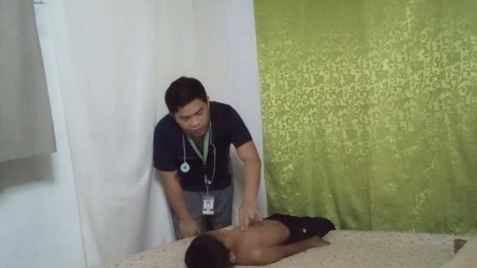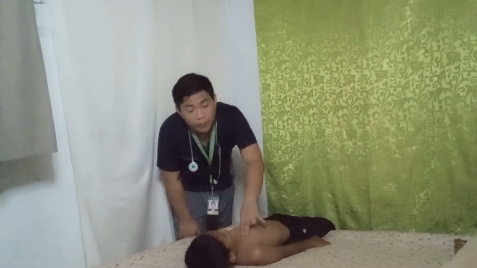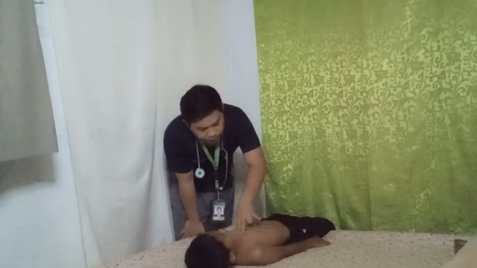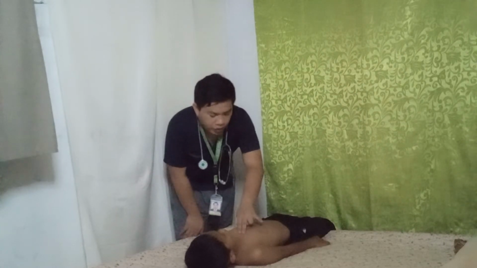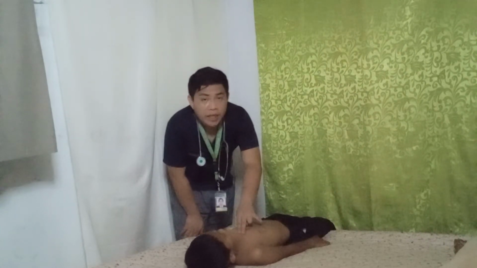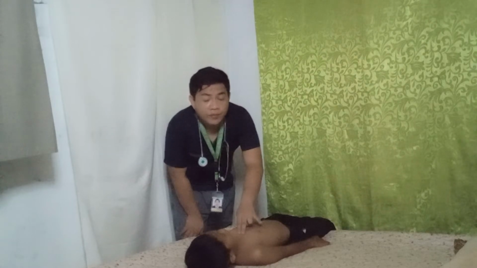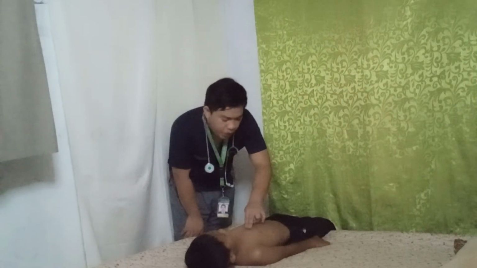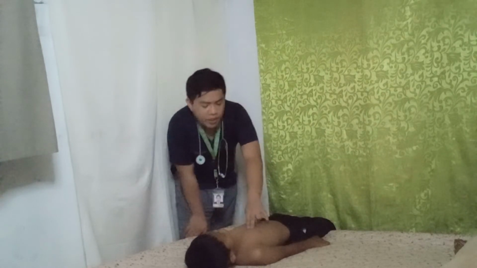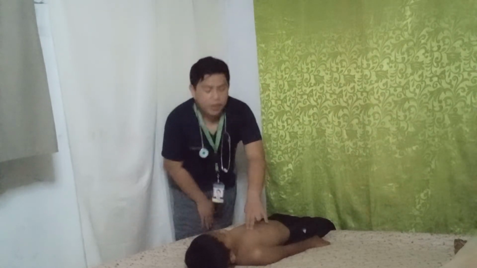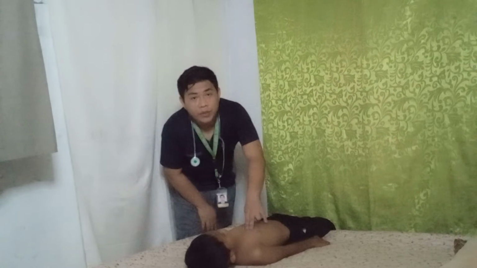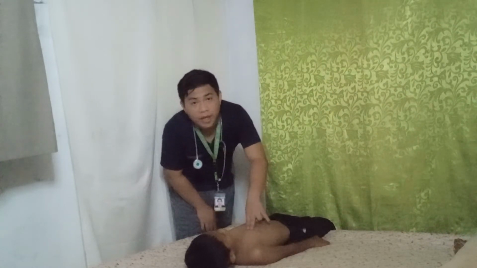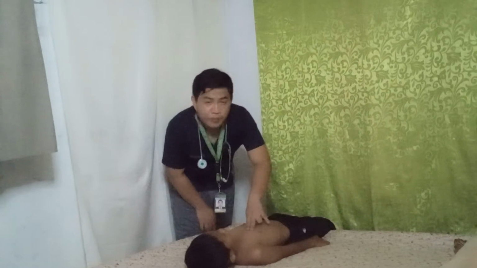From your pulmonic valve, going down, magbibilang tayo ng 3 to your tricuspid valve. 1, 2, and 3. This is your tricuspid valve. Ganun pa rin, magpapalpate tayo, dapat may feel tayong slight lang. Kung if ever may feel tayo na malakas na pitik, that is abnormal.